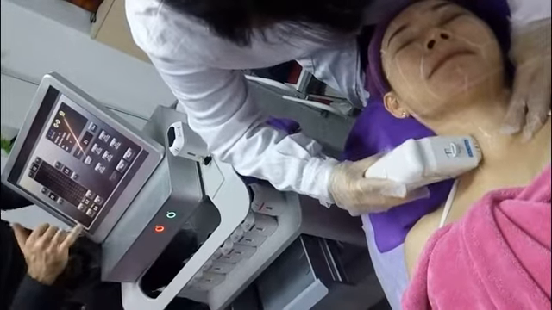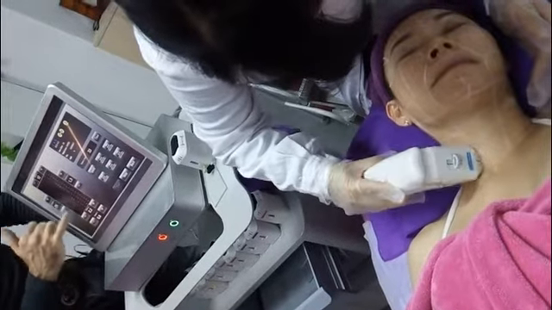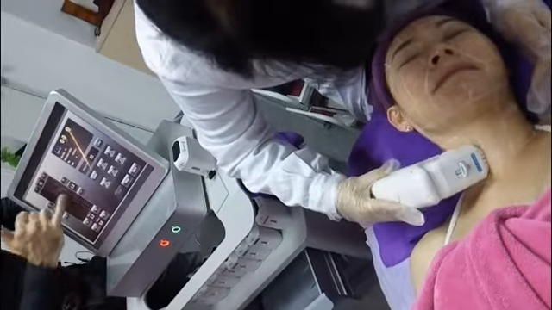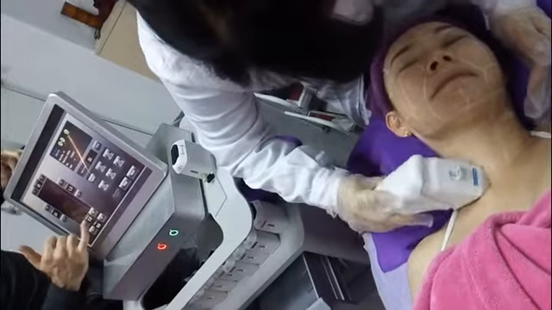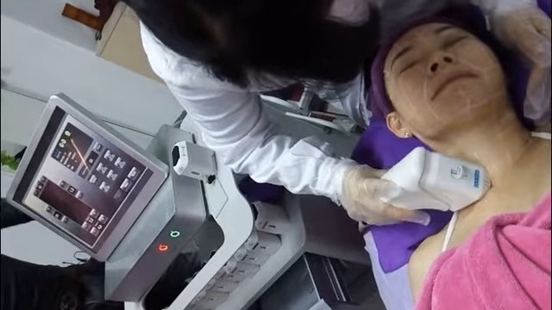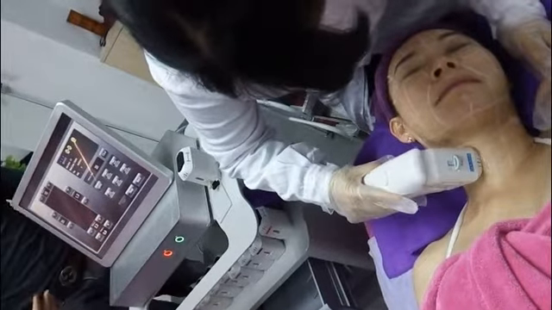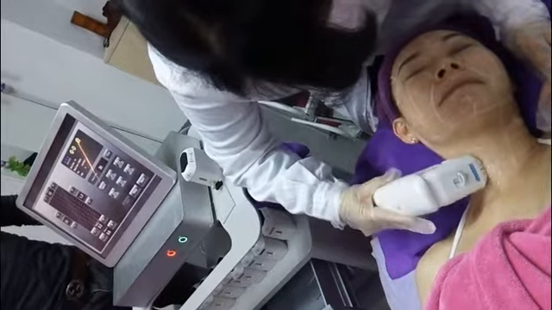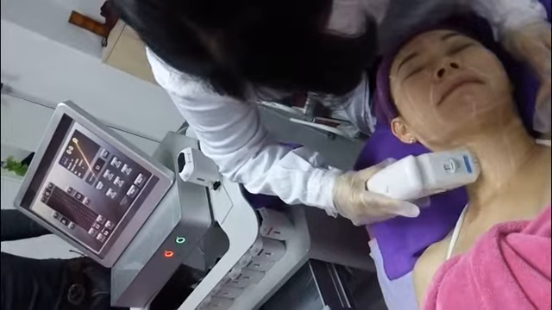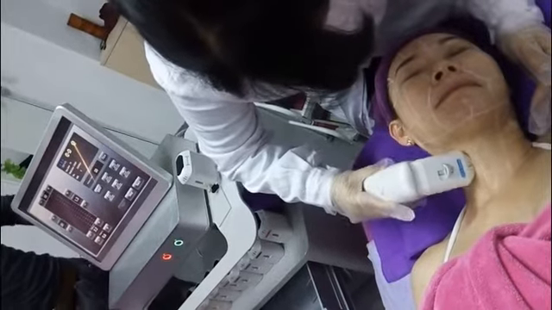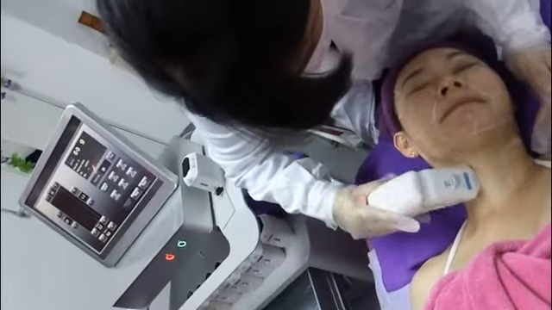And so once again, in order to increase the intensity of the treatment, what you can do is decrease the distance between the spots, decrease the distance between the lines, which is the pitch, and that way you deliver more energy per square centimeter, and that is what is going to change the intensity of the treatment.